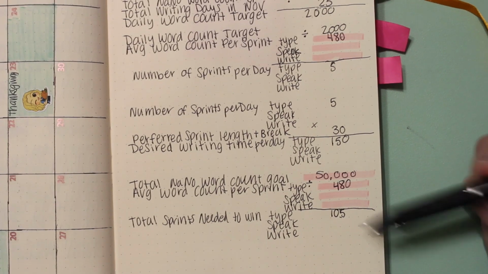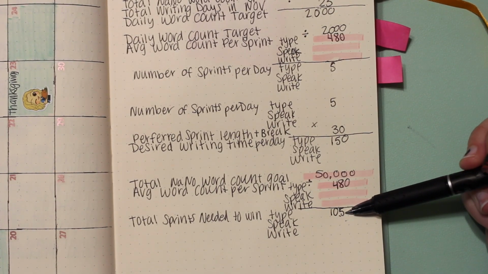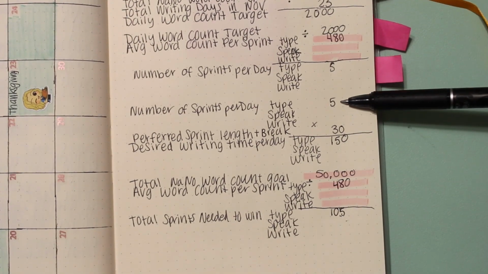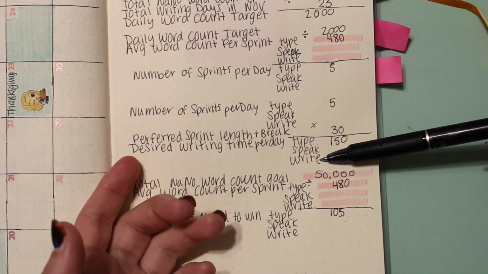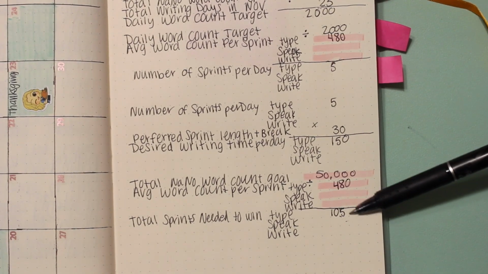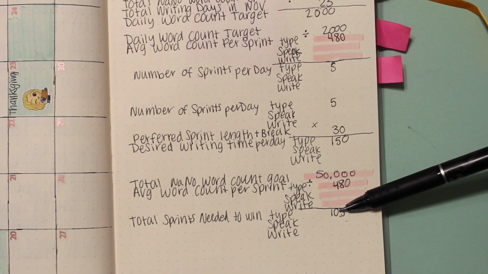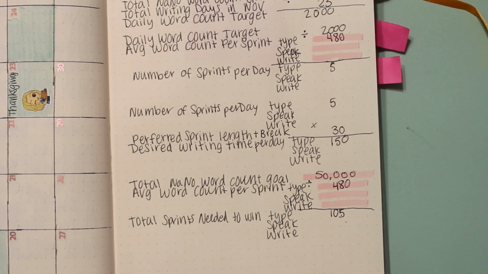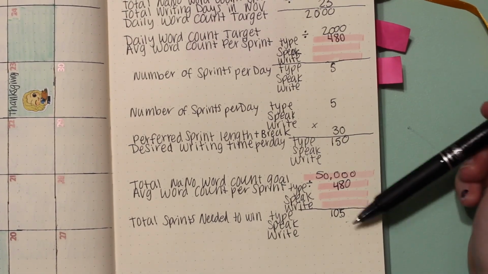So a quick way to double check your math is to check the number of sprints per day times how many days. So 5 times 25, which we're a little under here with our estimate of 105 versus our 125. But at least it gives an idea. So that is how many sprints.